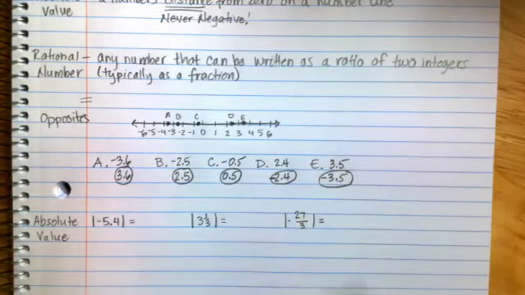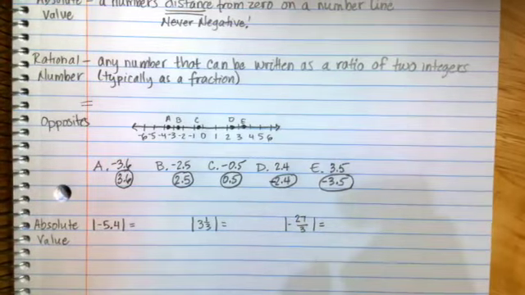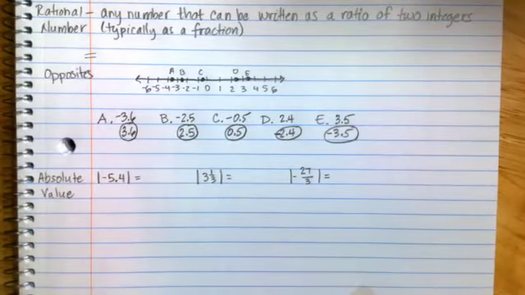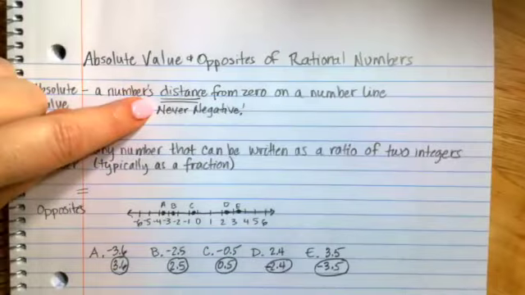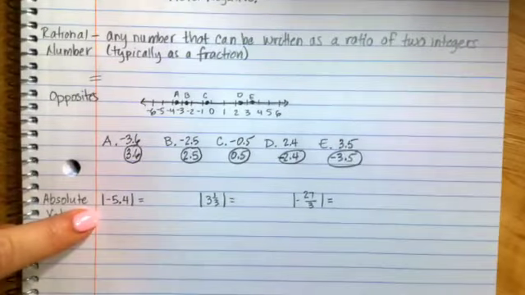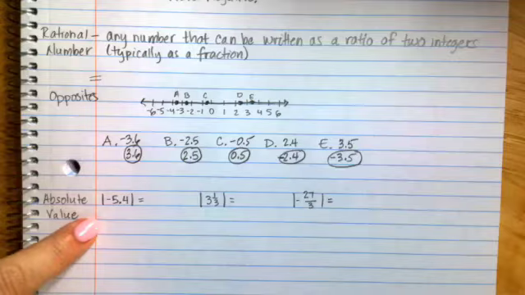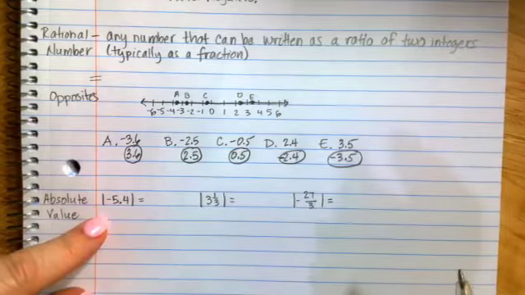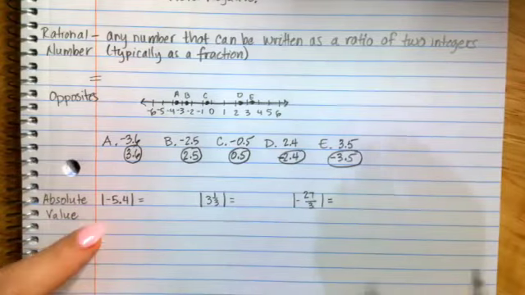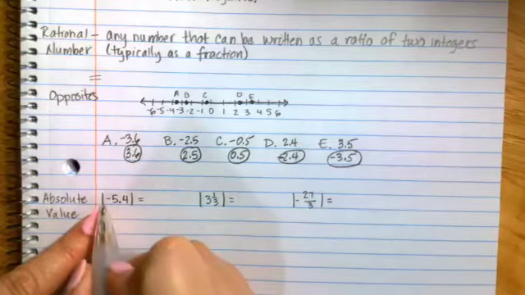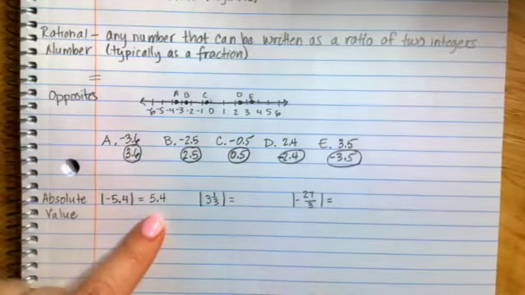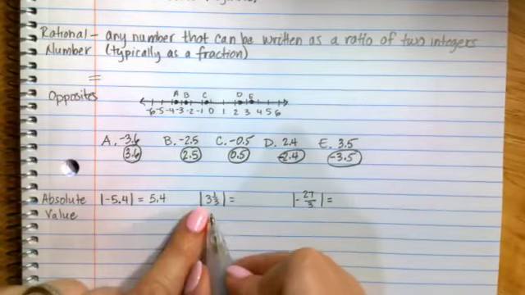Okay, finding opposites of rational numbers is just like finding opposites of integers. Same thing with the absolute value of rational numbers. Remember, distance is never negative, and this is the distance this number is from zero when you find the absolute value. So it's just kind of like finding absolute value of integers, okay? So this becomes +5.4 because it's 5.4 spaces away from zero.